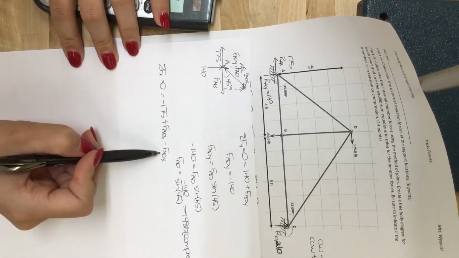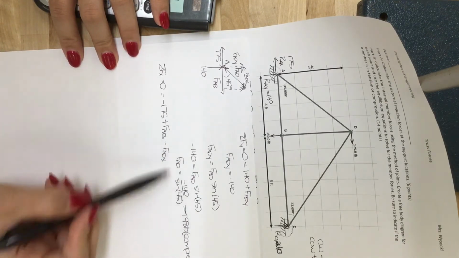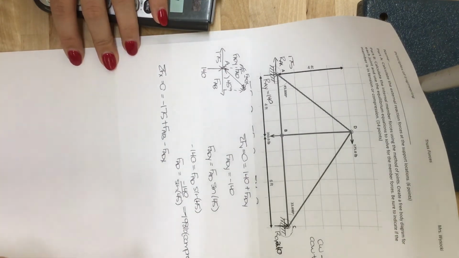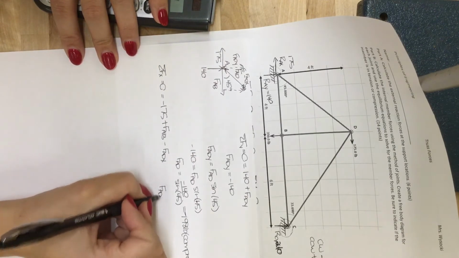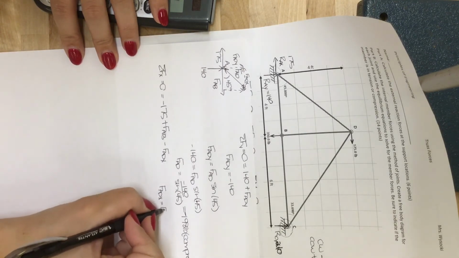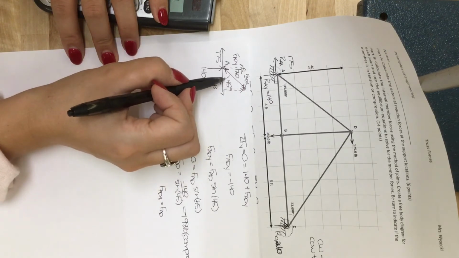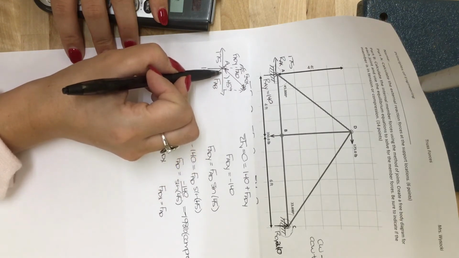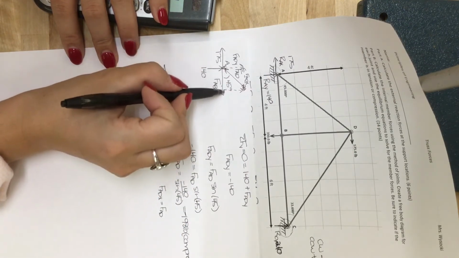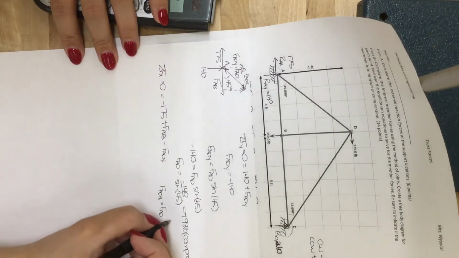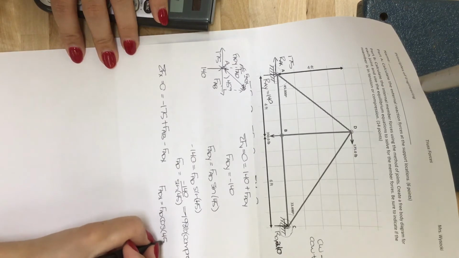Because we know what FAD is, we can write an expression for FADX using our FAD that we found in this part. So again, we're going to say FADX equals FAD. And this time we're going to use cosine because it would be the same thing as that adjacent side if we were to draw FADX down here. We typically draw it up here so that it doesn't conflict with our forces that are part of the truss problem. So I'm going to say cosine of 45.